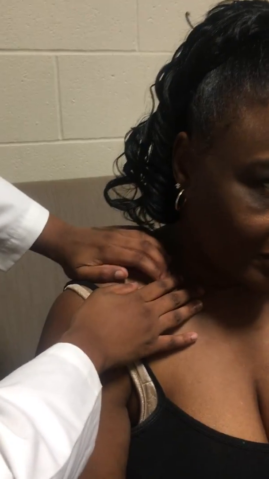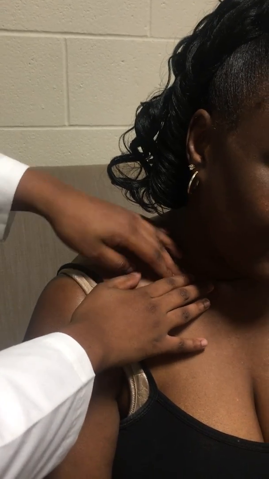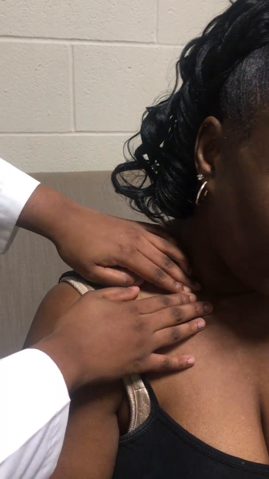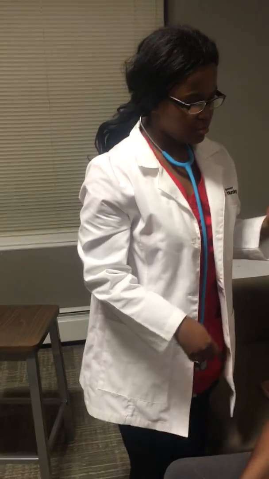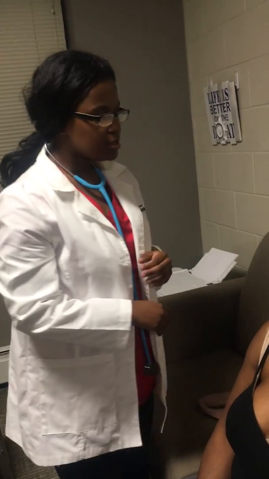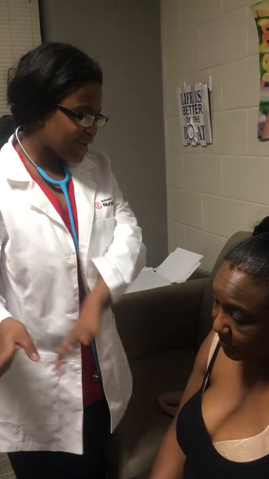And then we're going to do the supraclavicular. Supraclavicular right here. And that's all for the lymph nodes, and they were soft and not movable, as they should be.